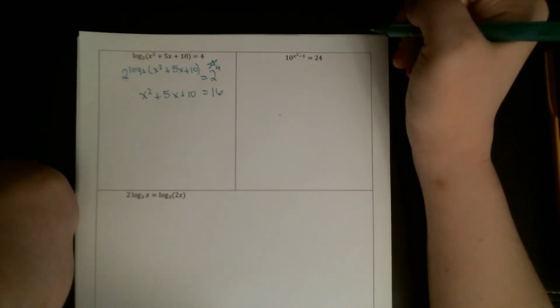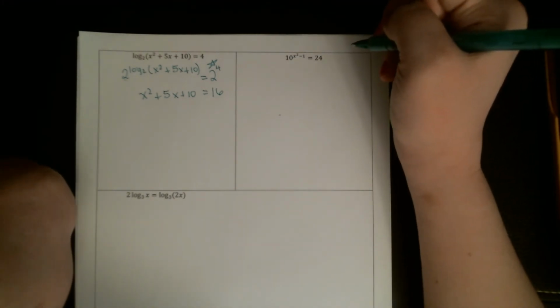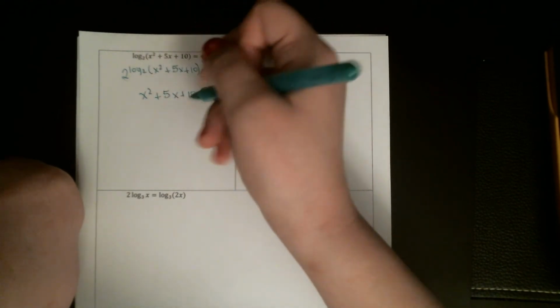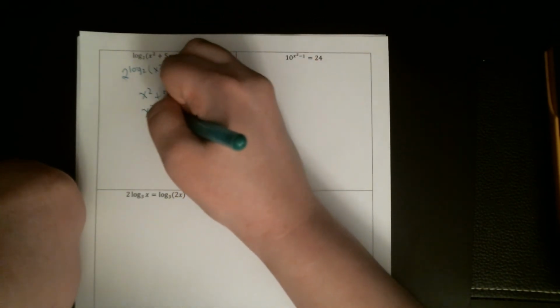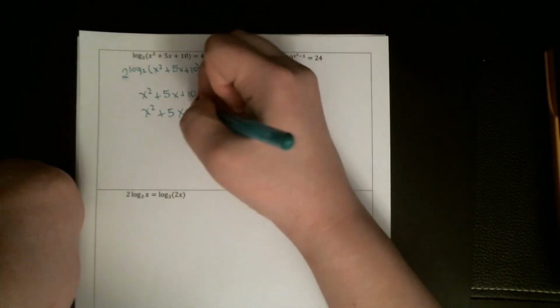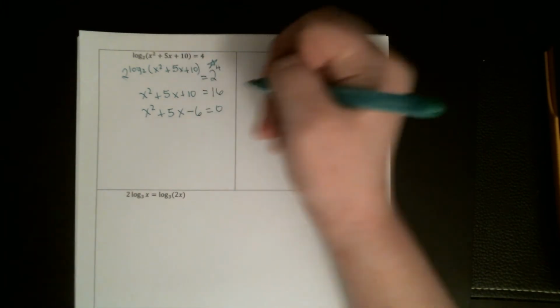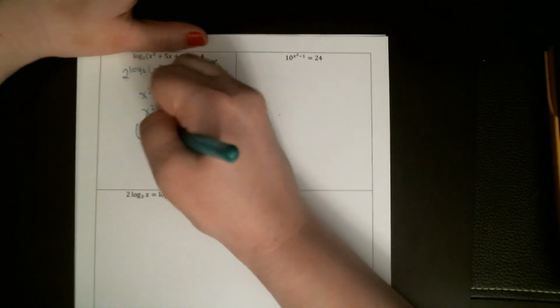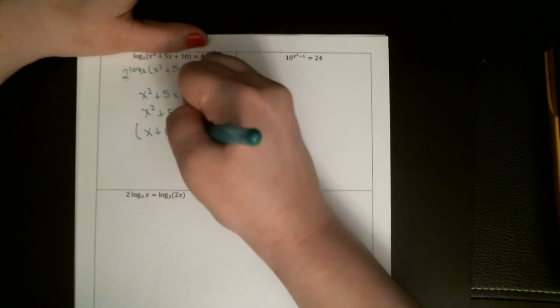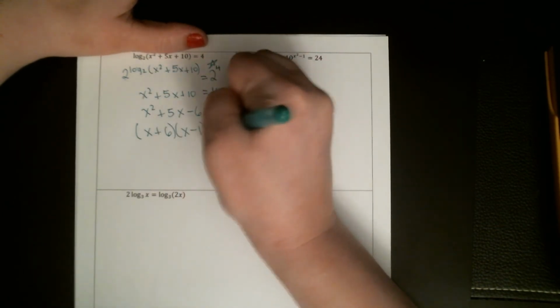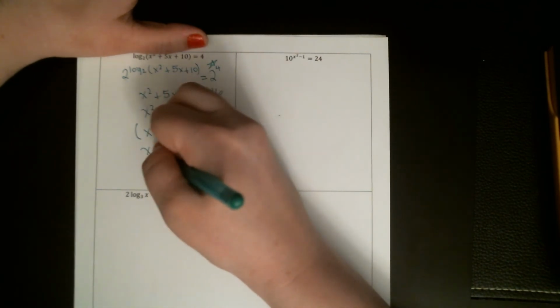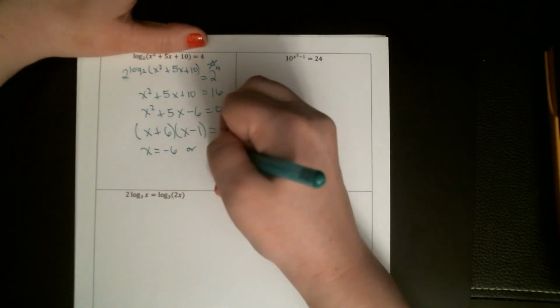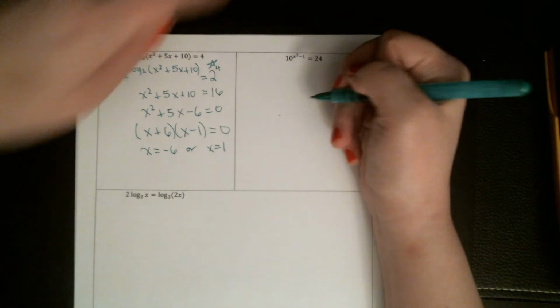This turned my log equation into a quadratic equation. So let's go ahead and subtract the 16. And that looks factorable. I think I can go x plus 6, x minus 1, which means x could be -6 or x could be 1.